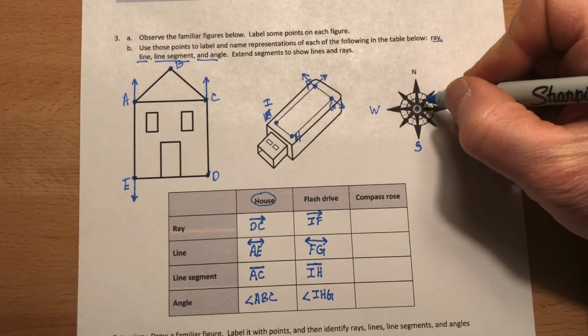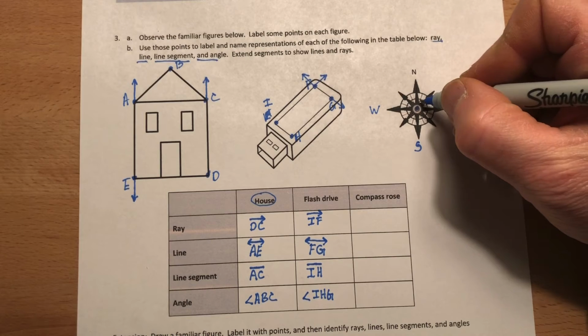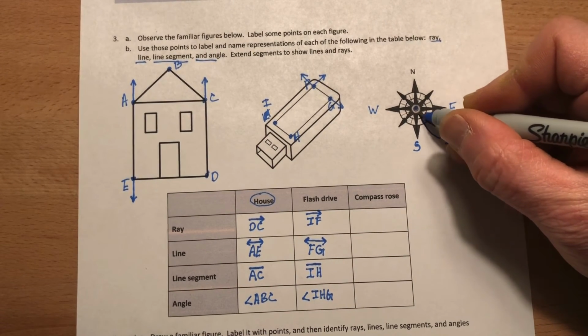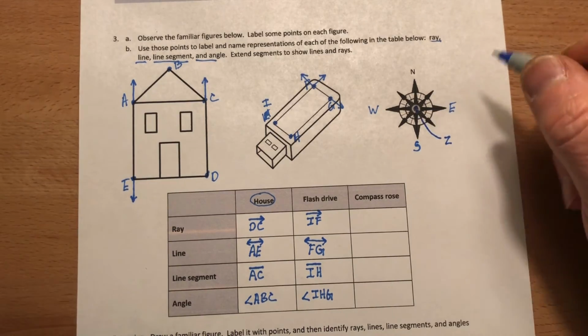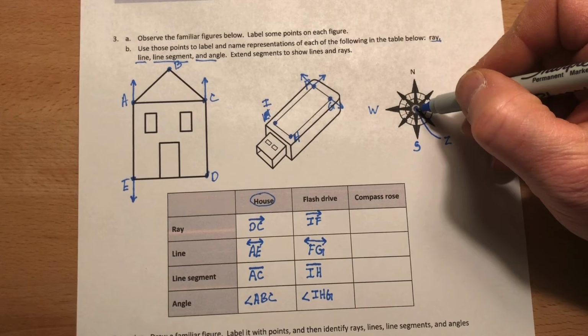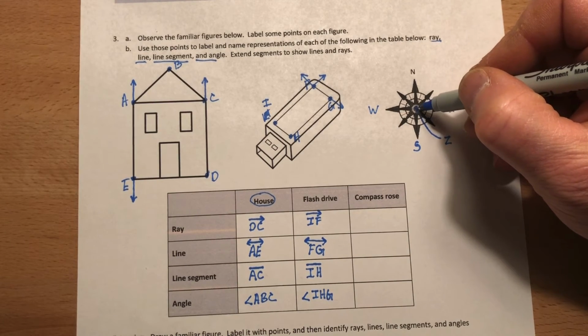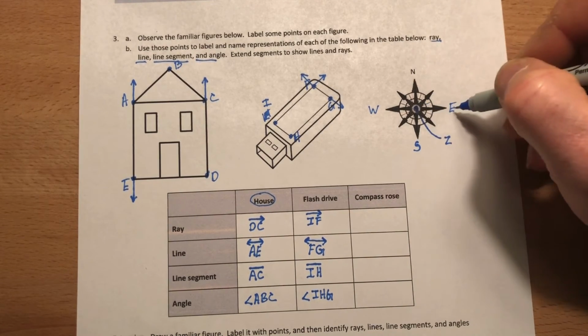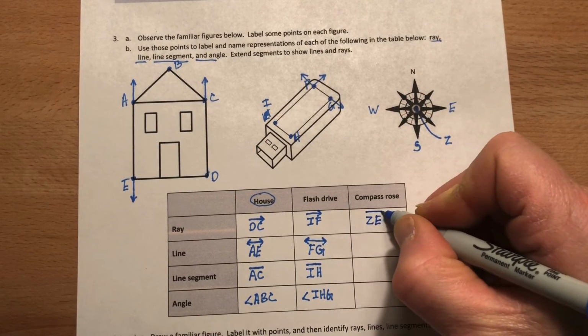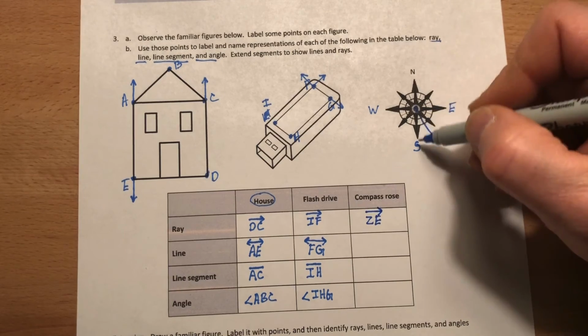How about we call that Z? I'm going to put this out here and just put an arrow into there. That's point Z, because in order to do a ray, I gotta have a point, right? So let's make this point ZN. It could be point ZE. So ray, right? So ZE. You could have done ZE or ZS, right?